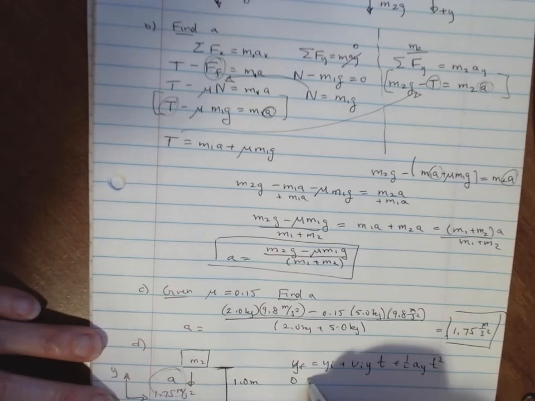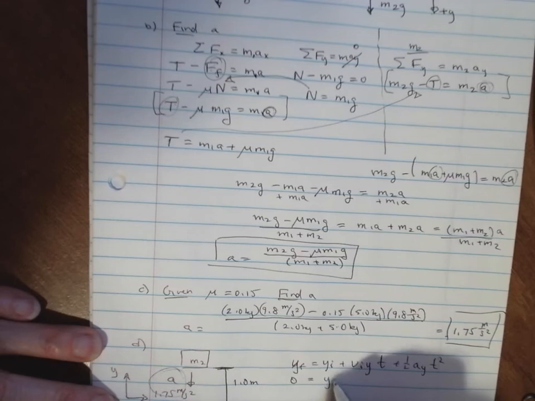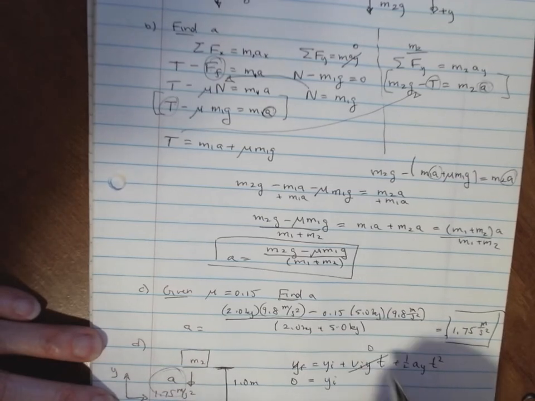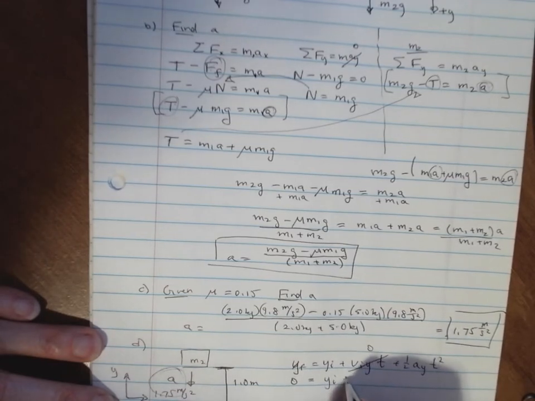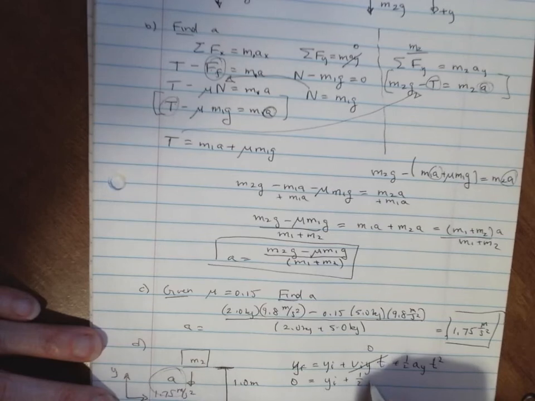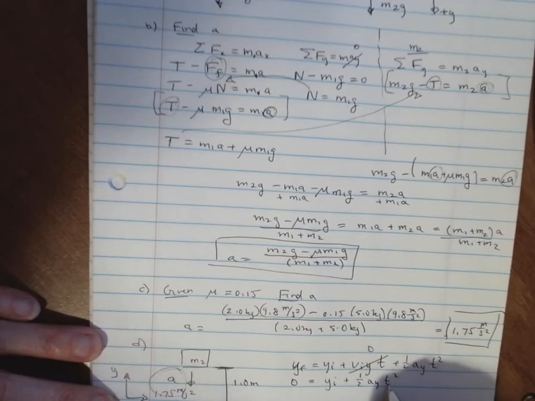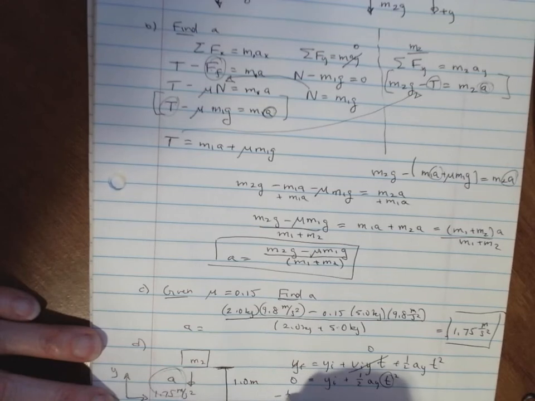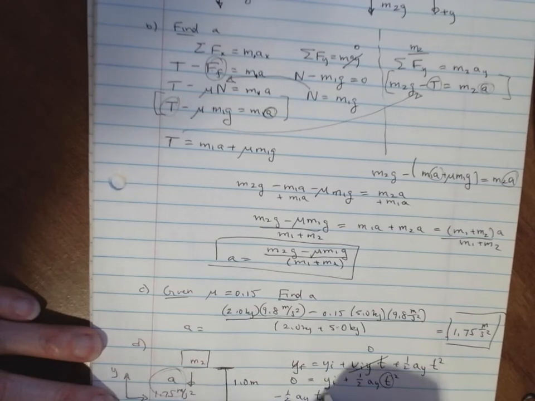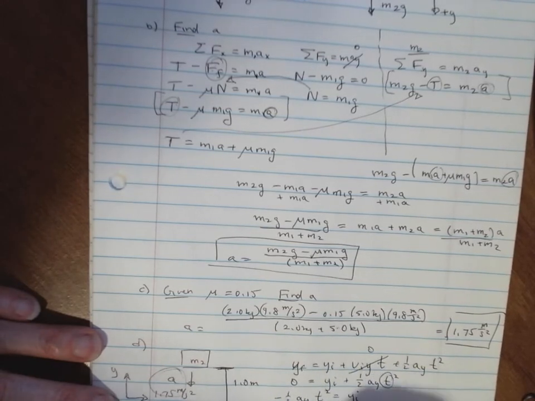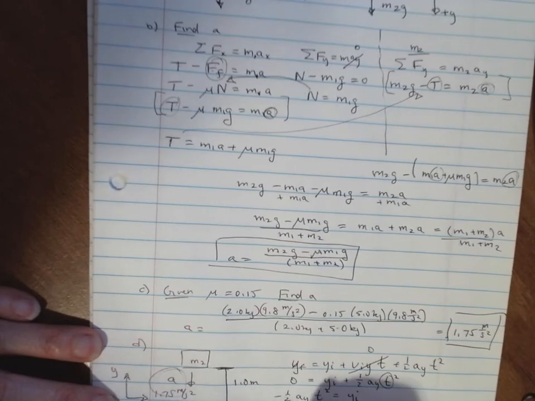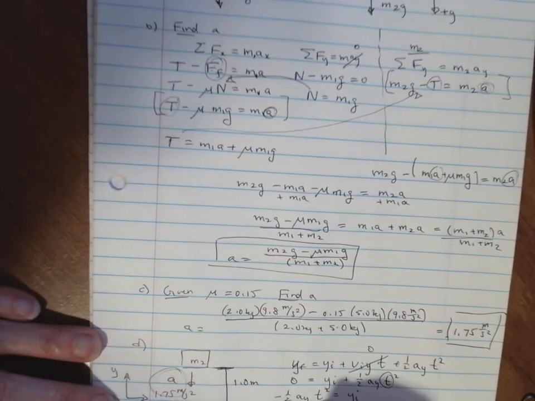Okay, so y final is 0, y initial we know, it's starting at rest, so v initial goes away, and then we have 1/2 ay t squared. So if we want to solve for t, we have negative 1/2 ay t squared equals y initial. And then we can get t squared by itself: y initial divided by negative 1/2 ay, and then we take the square root.